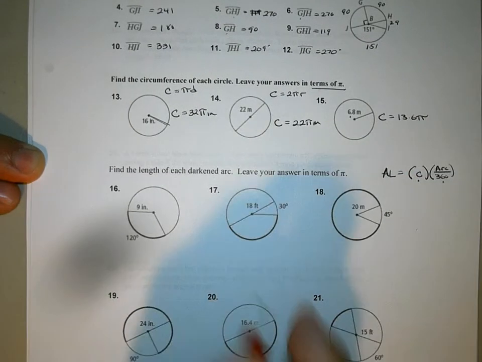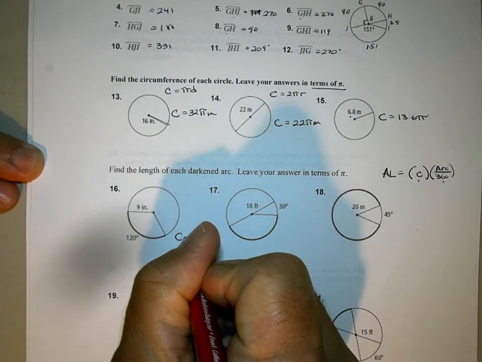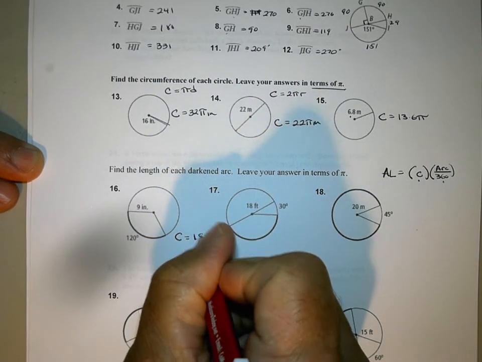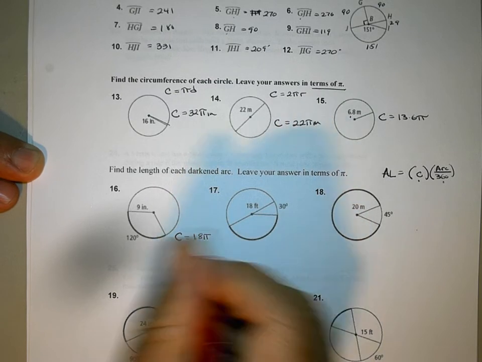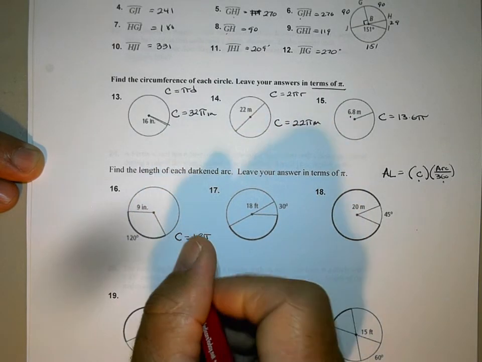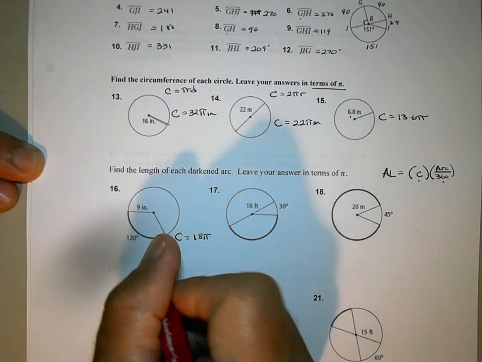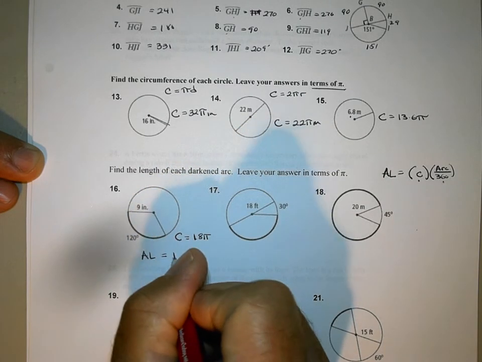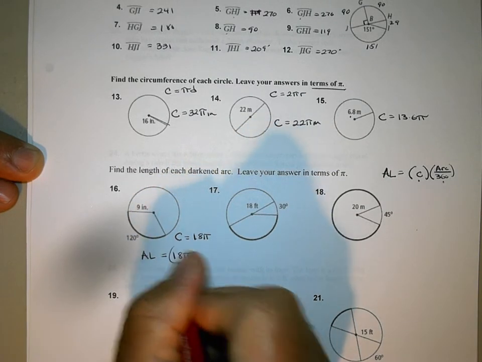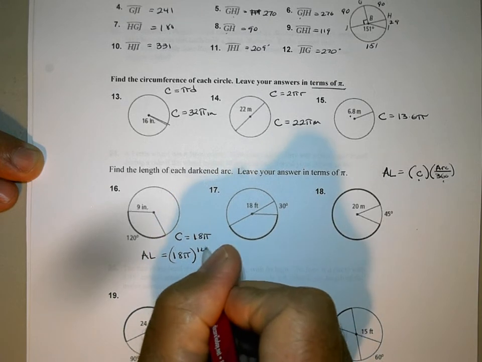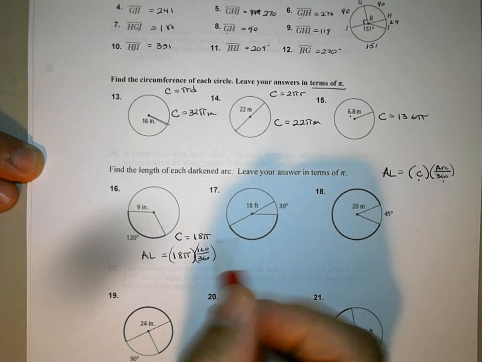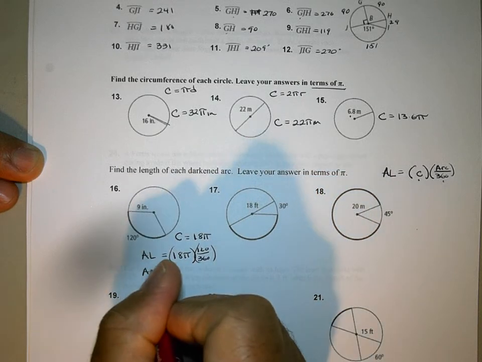Okay, so let's go. C equals pi times diameter, or 18 pi. And we're talking about 1/3 of a circle. So the arc length is 18 pi times 120 over 360, which hopefully we realize is 1/3 of a circle.